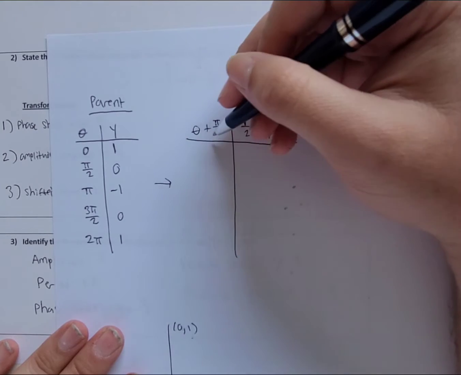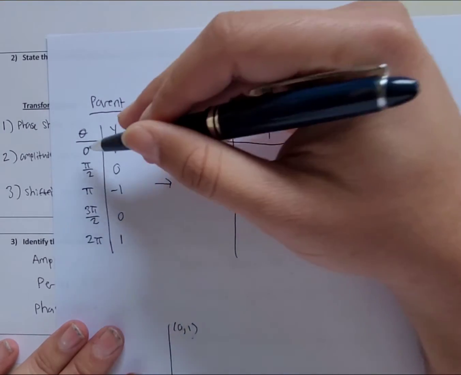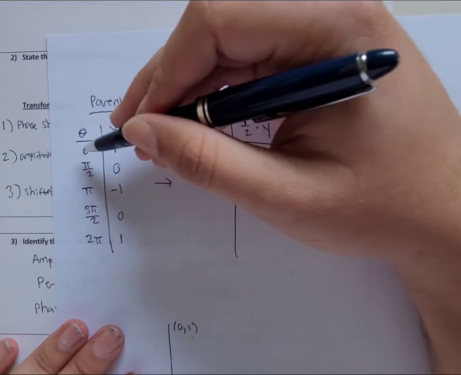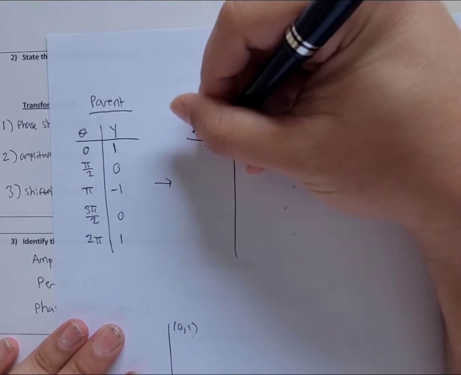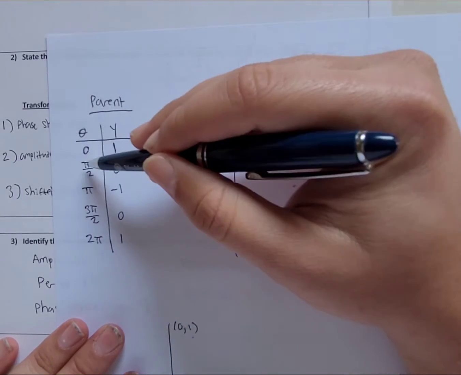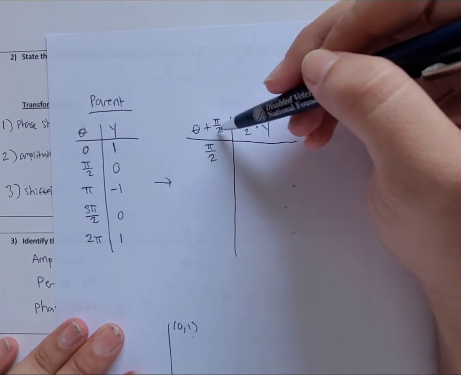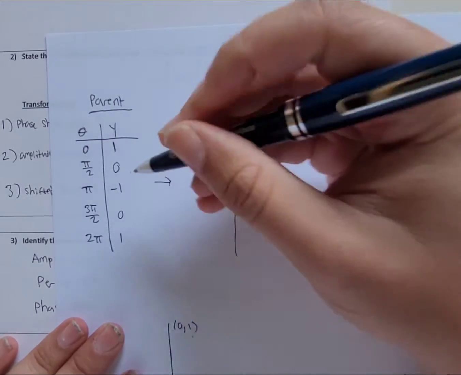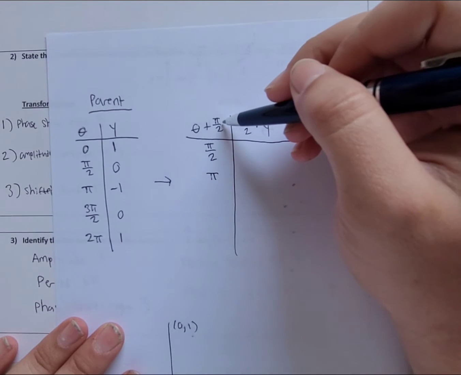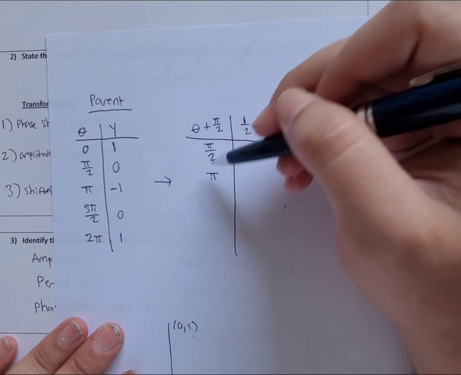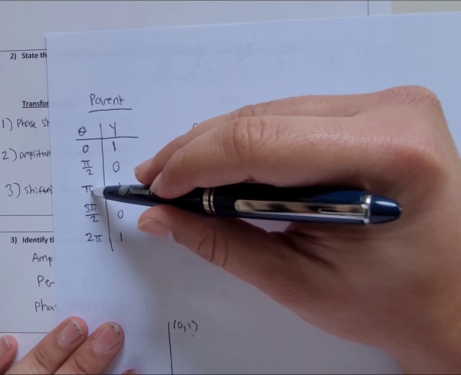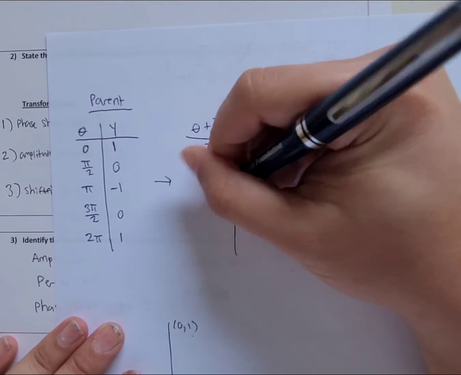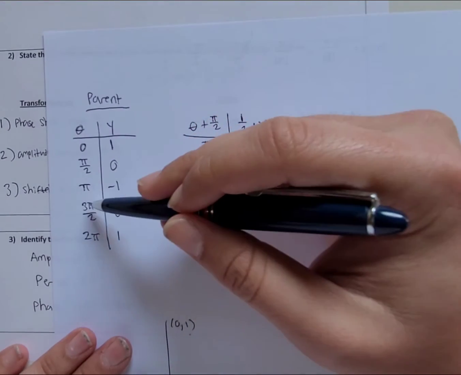So first let's do our theta values. Theta plus pi over 2. I'm going to add pi over 2 to all these values. So 0 plus pi over 2 gives me pi over 2. Pi over 2 plus another pi over 2 gives me 2 pi over 2, which is just pi. Pi plus pi over 2 is the same as 2 pi over 2 plus pi over 2, so I have 3 pi over 2.